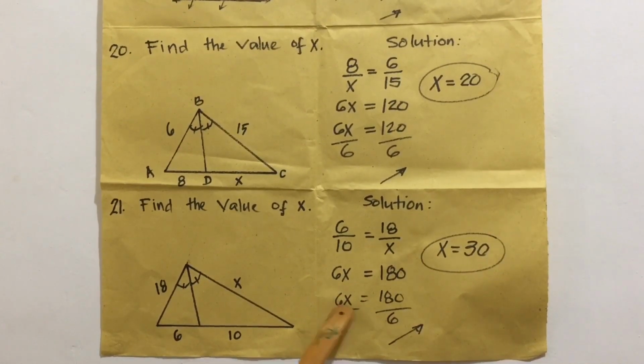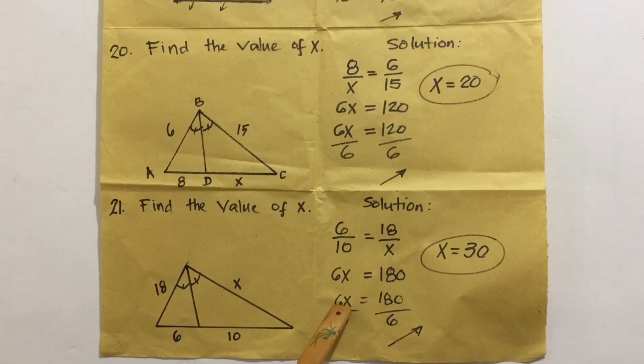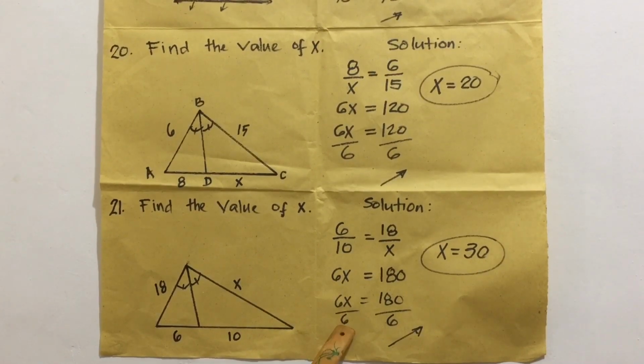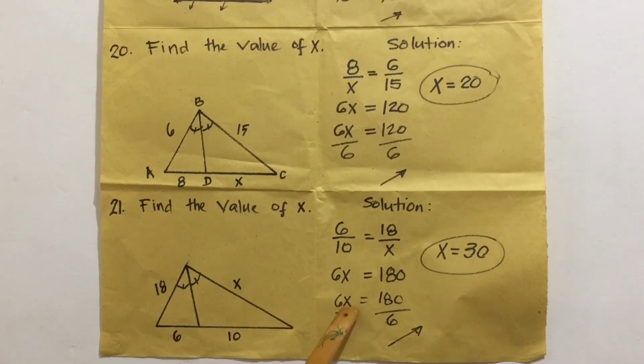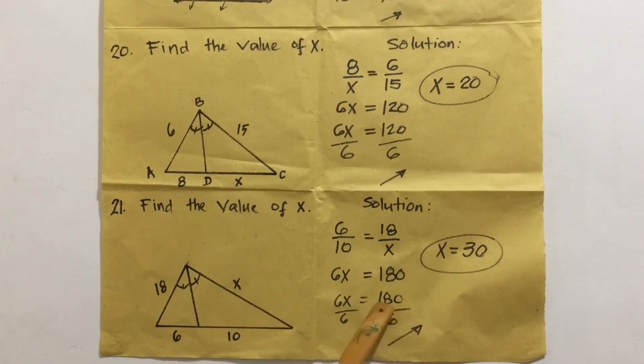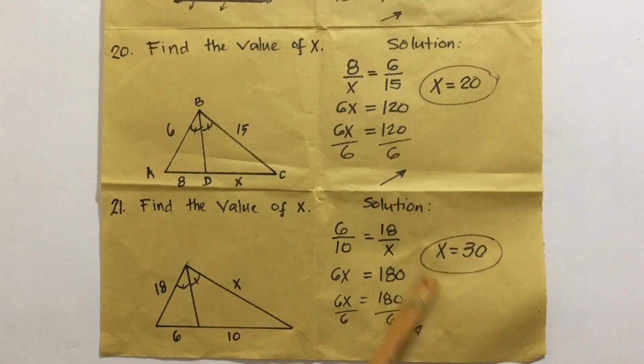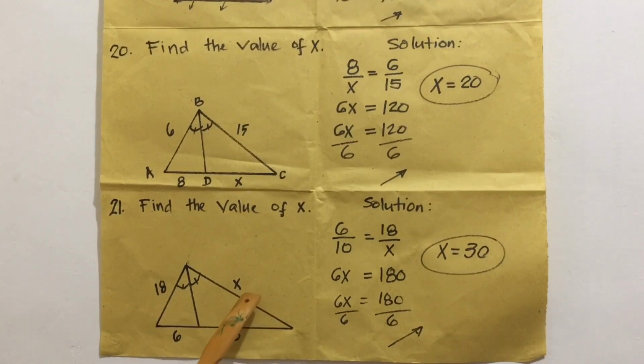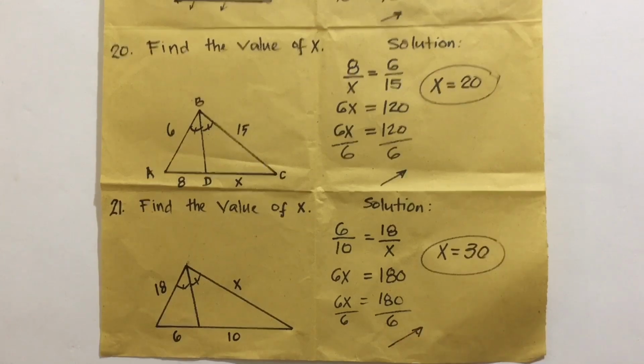Then we're going to eliminate the numerical coefficient of x, which is 6. So that's why we have to divide it by 6 both sides. So 6 divided by 6 equals 1 times x equals x, and 180 divided by 6 is 30. So our value now for x is 30.